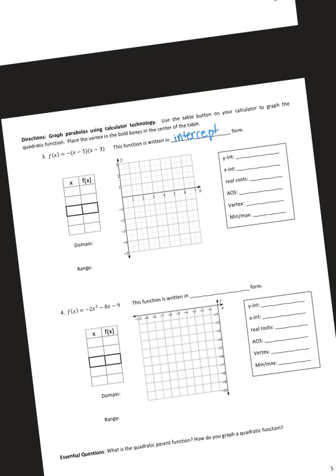Okay, so you know how to use your table, but the important part for a quadratic is that we want to balance our quadratic when we graph it, and we have to graph at least 5 points. That's why this box in the table has been bolded, because we want that to be your vertex.